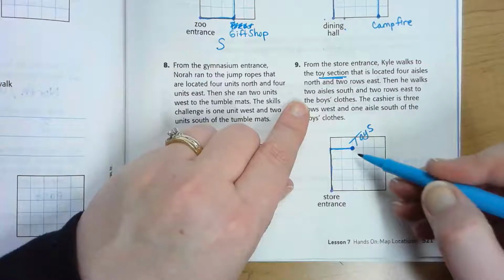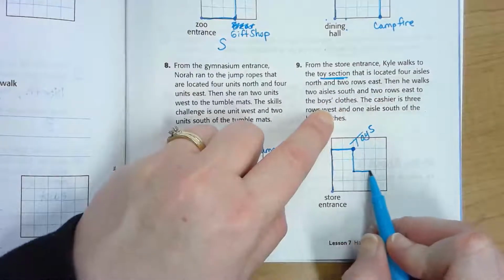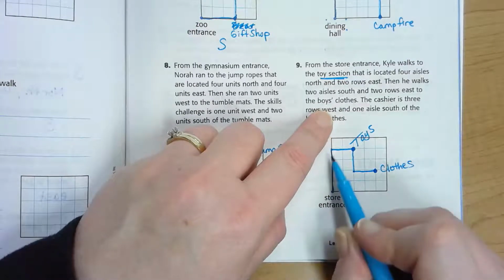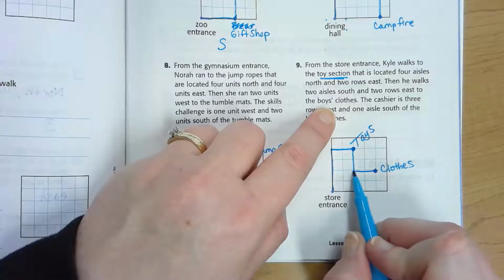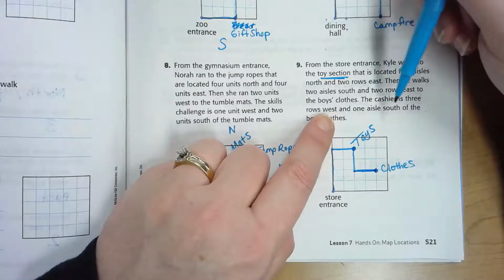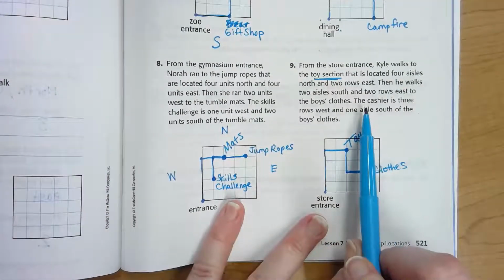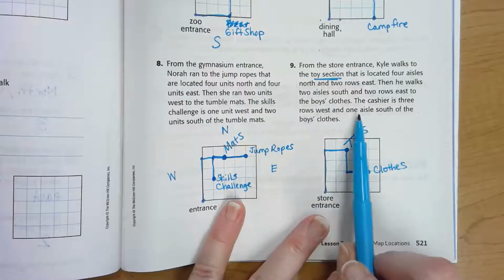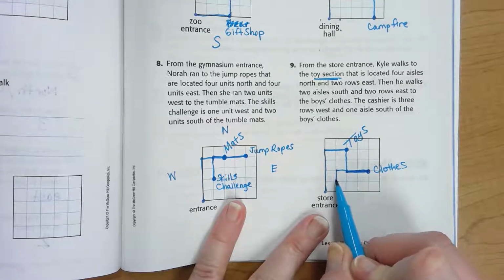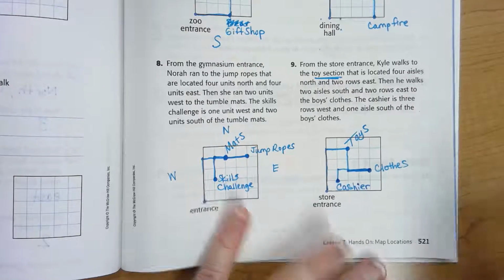Then he walks 2 aisles south, so 1, 2, and 2 rows east to the boys' clothes. Ooh, that was nice. He probably got to go look at toys so that he could then go shop for clothes. I think I did that with my kids once upon a time. I said, boys, if we go look at the toys first, then we can pick out your new clothes for school, right? The cashier is 3 rows west and 1 aisle south of the boys' clothes. So we have to go back 3 west and 1 south. And this would be the cashier where they can check out and pay for the clothes, okay?